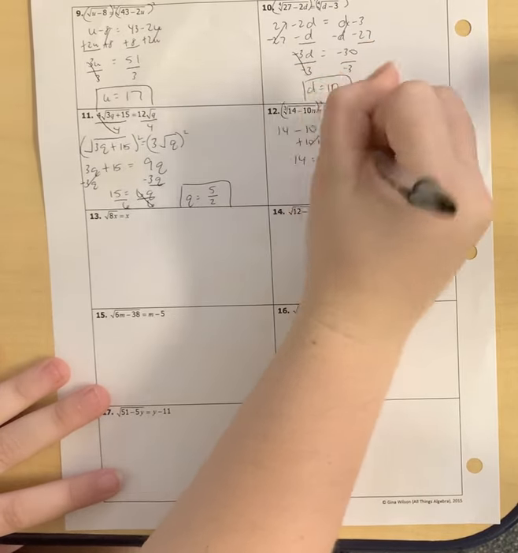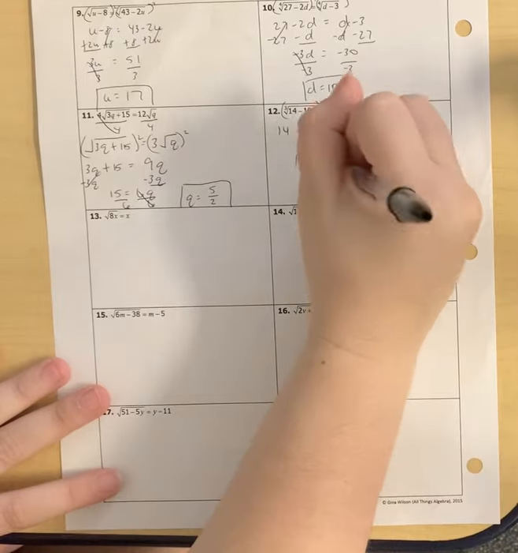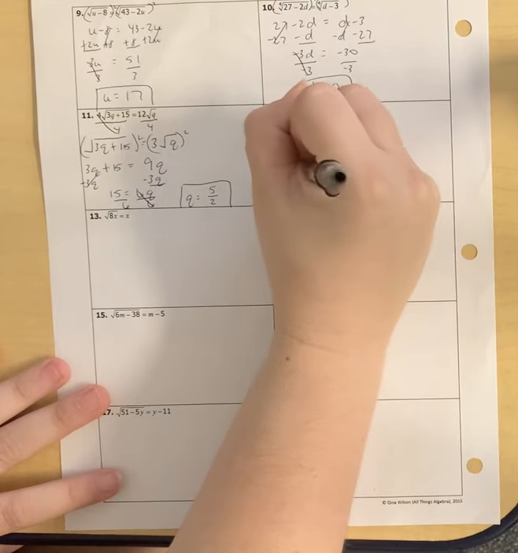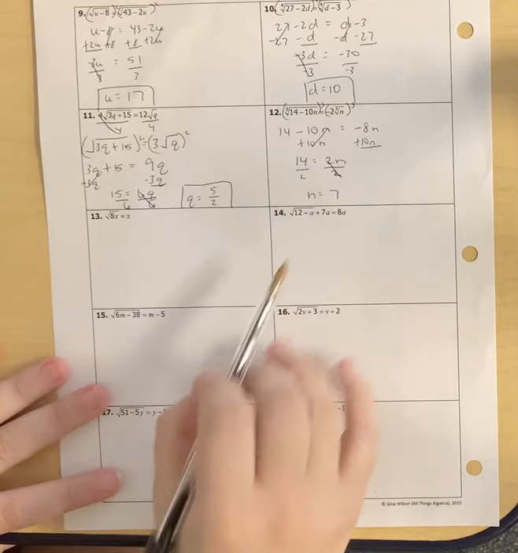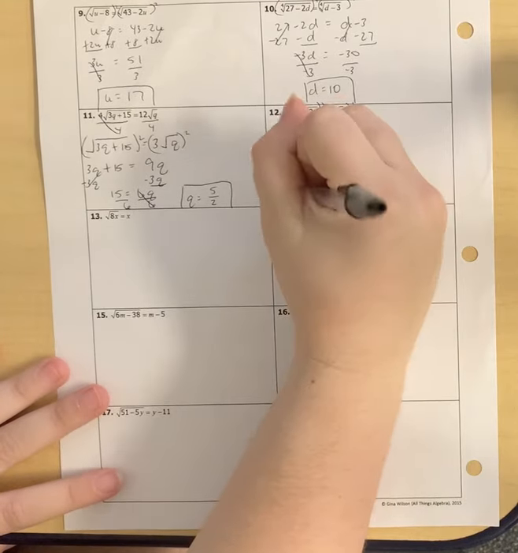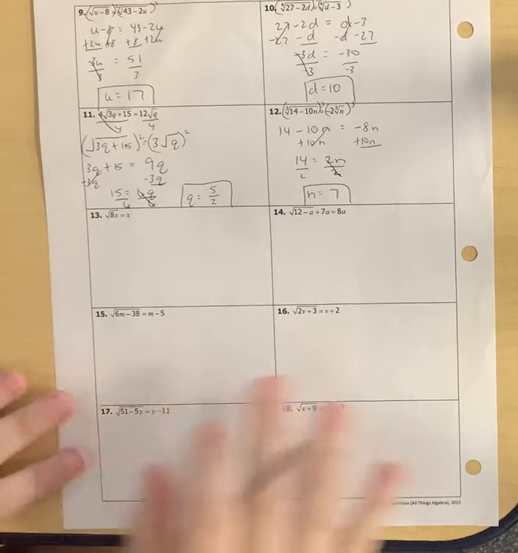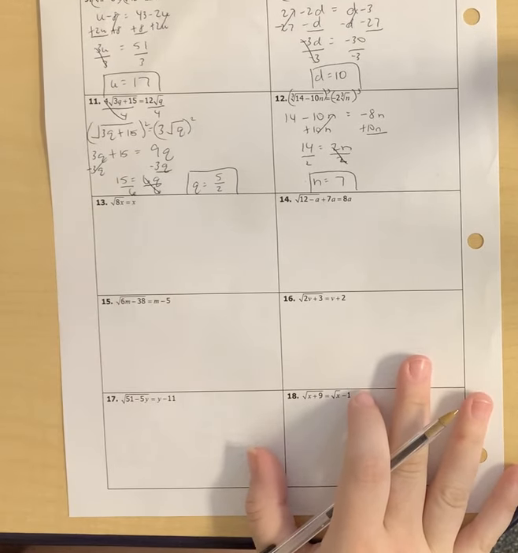So we have 14 equals 2n. Divide both sides by 2, and n is equal to 7. Plug it back in and check, and it's going to work on both sides. So that's your answer.